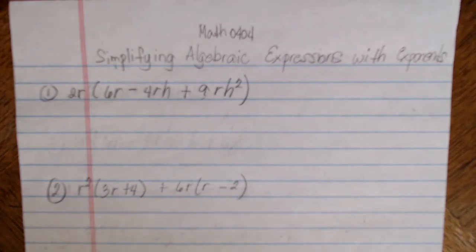Hello everyone. I'm going to go over simplifying algebraic expressions with exponents. I'm going to go over 5 examples that will guide you in your homework.